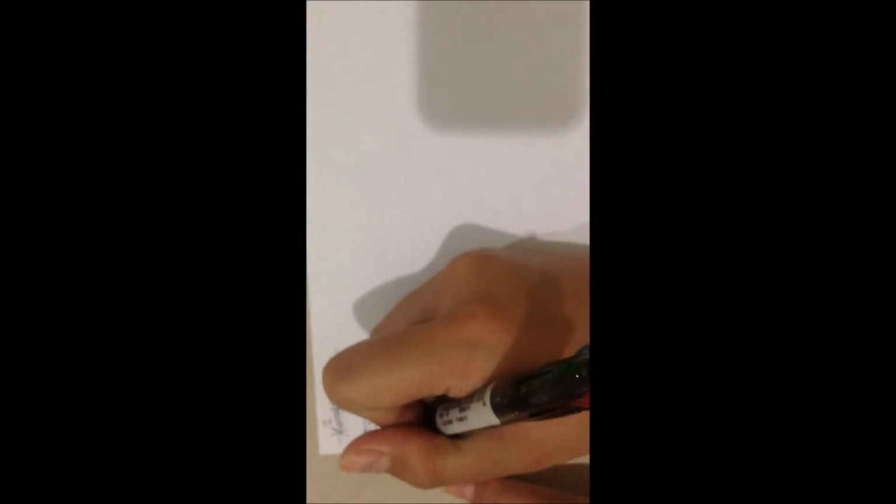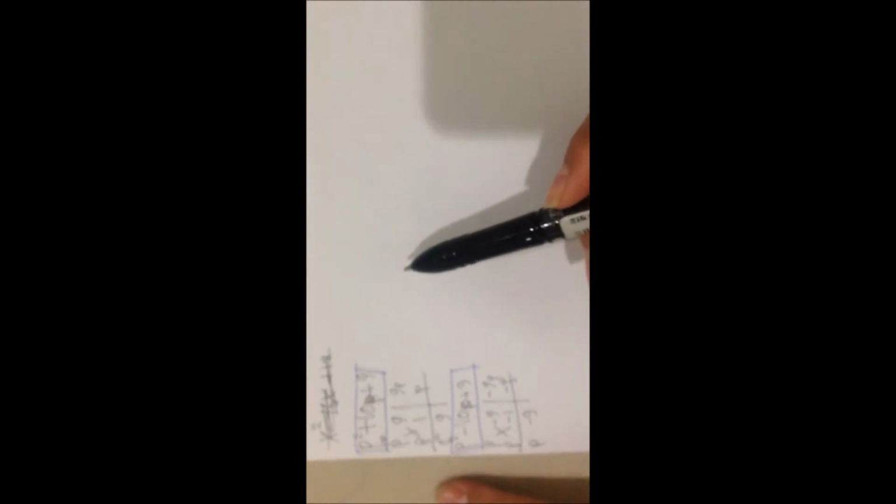So in the cross method, you try to find how much would be in the bracket if you were to factorize it. In the cross method, it's like a plus shape.